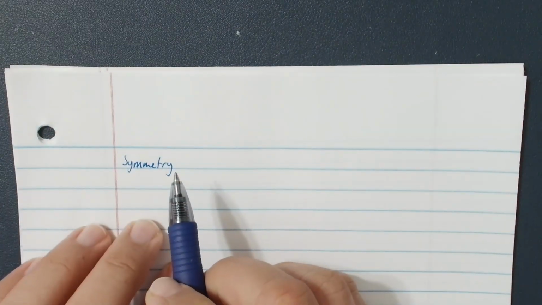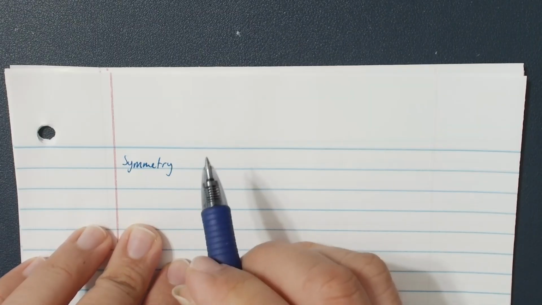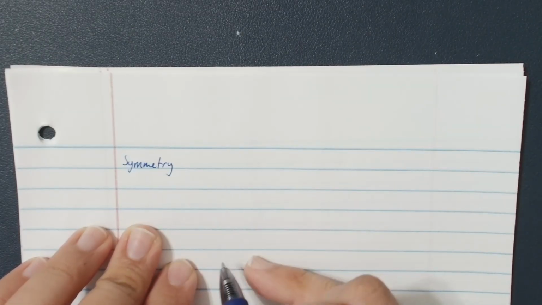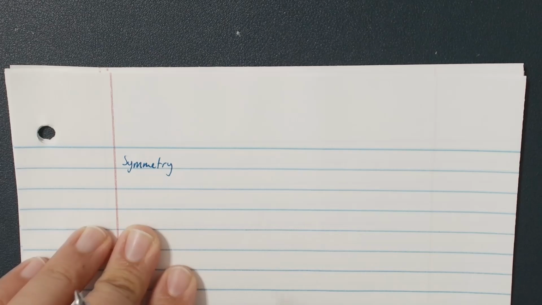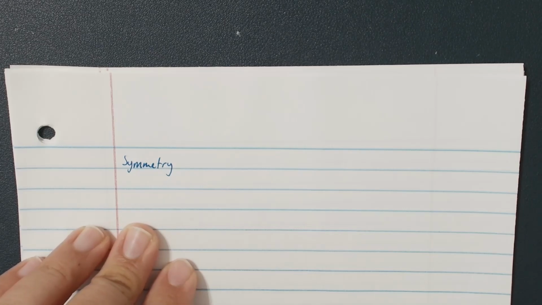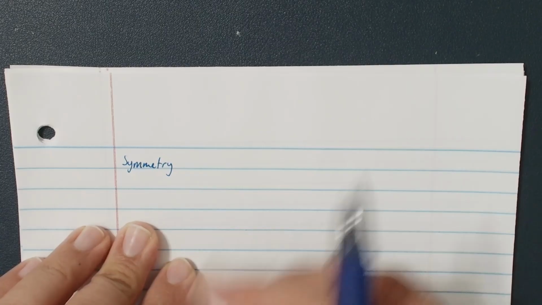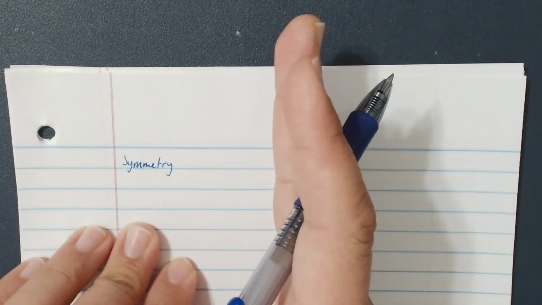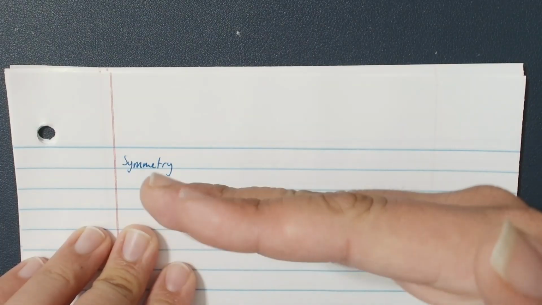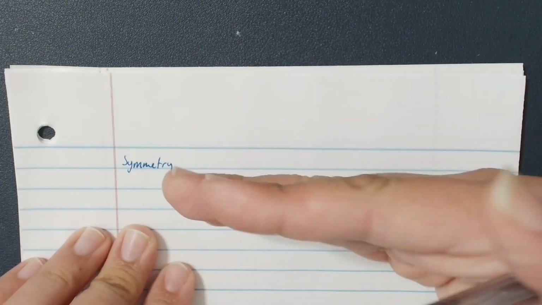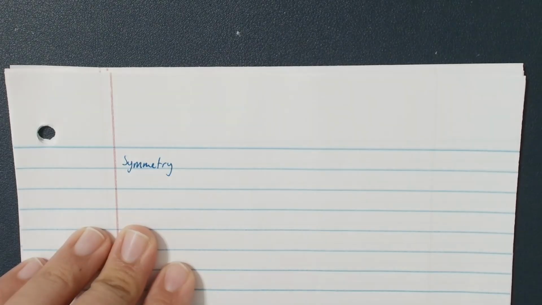In algebra, you learn about symmetry with respect to the x-axis, with respect to the y-axis, or with respect to the origin. Here we have something similar. If an equation has a kind of symmetry, then you have that much less work to do when you're actually graphing. If you know something is symmetric with respect to a vertical line, then all you have to do is graph everything on one side, everything on the other side is automatic. If you know something is symmetric with respect to a horizontal line, same thing. You just need to graph the top and the bottom is automatic.